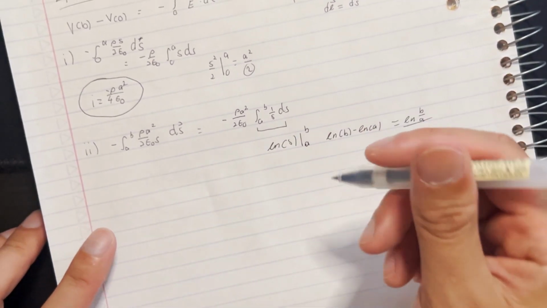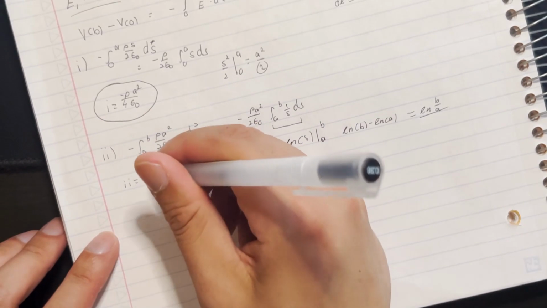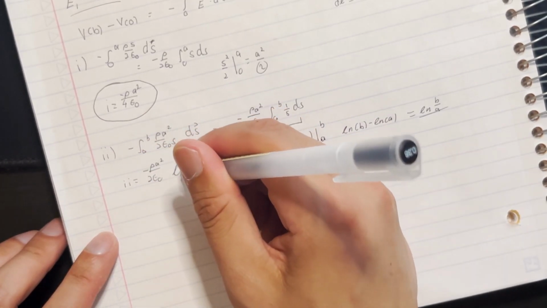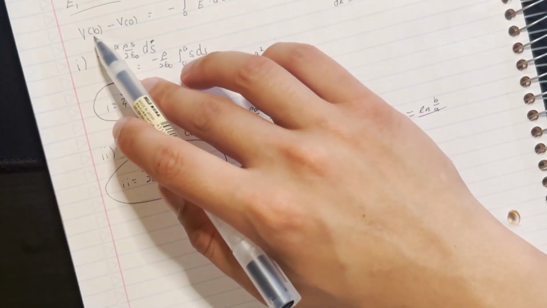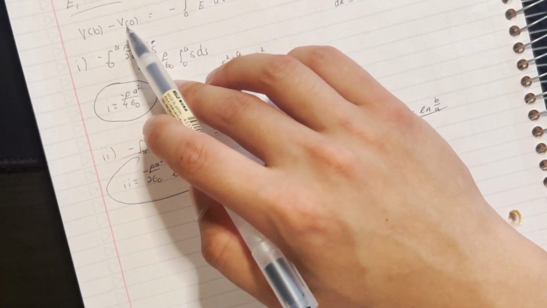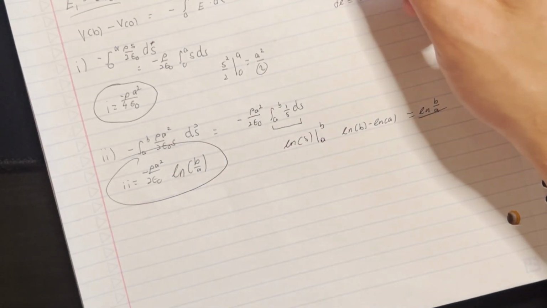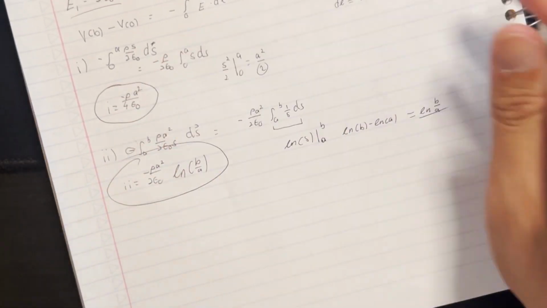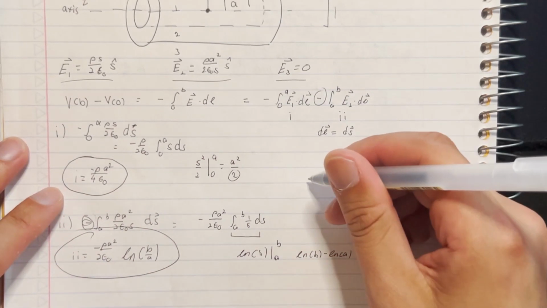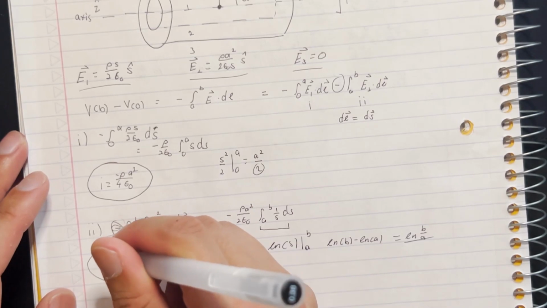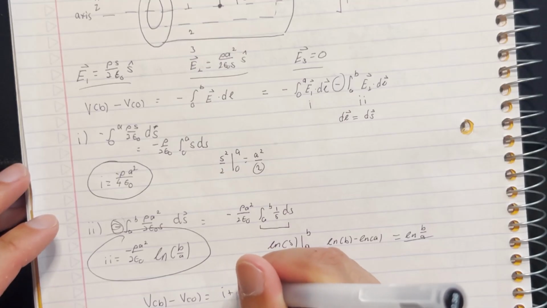All right. So we got that for there, and we can put that right back in. So double I will equal, don't forget the negative, negative rho a squared over 2 epsilon naught natural log of b over a. All right, we circle that. Now, V of b minus V of 0, or potential of b minus potential of the axis, is going to equal I plus double I, right? Because we already have the minus in there. We already put that minus right here. Oh, my bad. Minus right here, and the minus right here. So technically we are just setting this to be, these are variables I and double I, V of b minus V of 0 equals I plus double I.